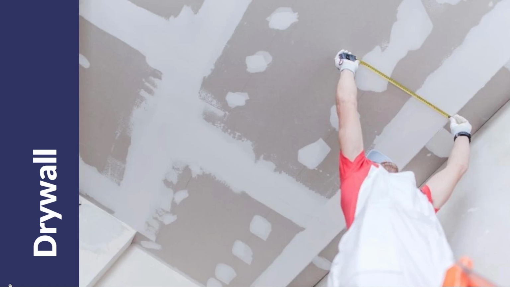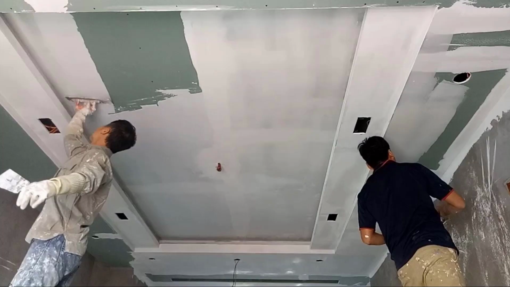And that drywall, keep in mind, needs to be not only cut to fit and screwed in, but then all of the joints, the screws, the seams, have to be taped, mudded, and smoothed. So it's a whole process. So here we can see them actually smoothing a skim coat on top of the drywall. And this would be in a cove ceiling.